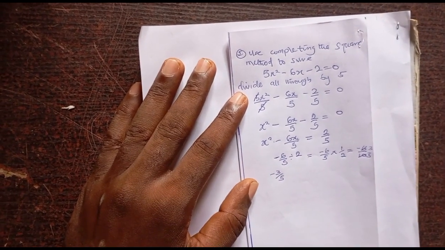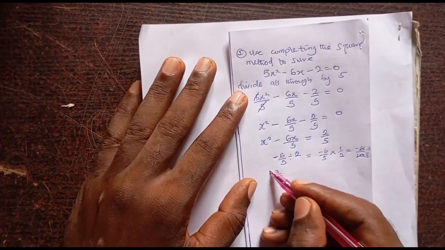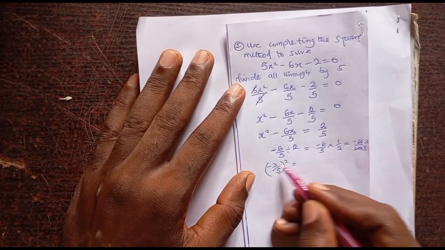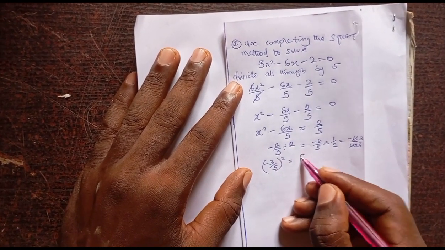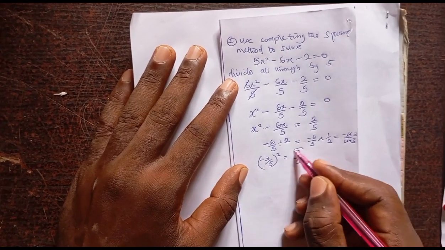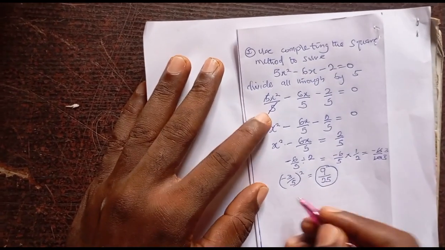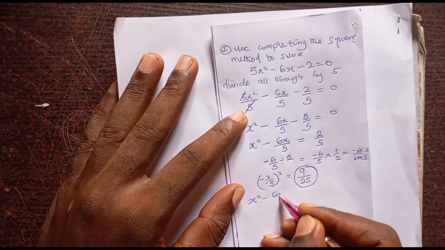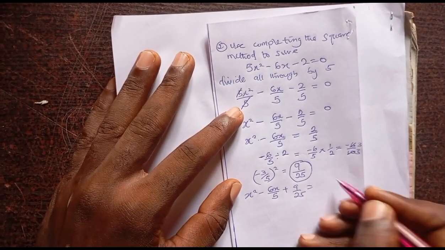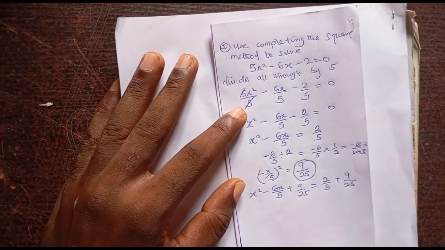Now, after finding the half, the next thing to do is to what? Square the value. That's by multiplying this twice. Minus 3 times minus 3 will give us what? That will be 9. Then 5 times 5 will give us what? 25. So I am adding 9 over 25 to both sides of the equation. So we are going to have x squared minus 6x over 5 plus 9 over 25 equals 2 over 5 plus 9 over 25.